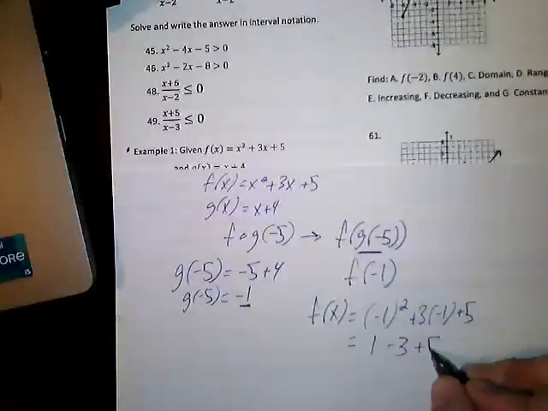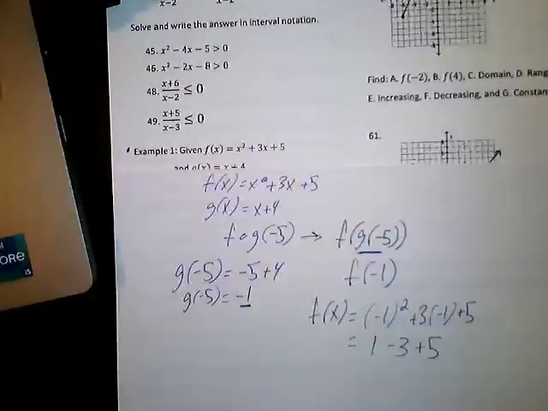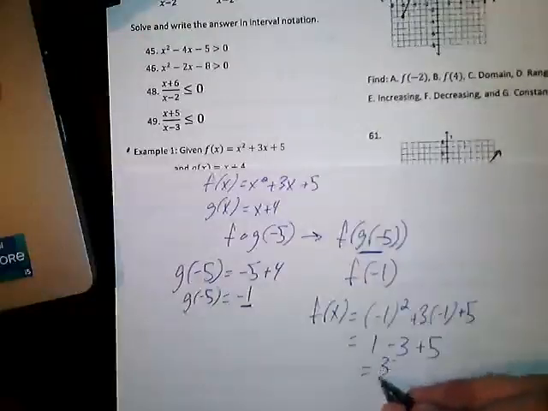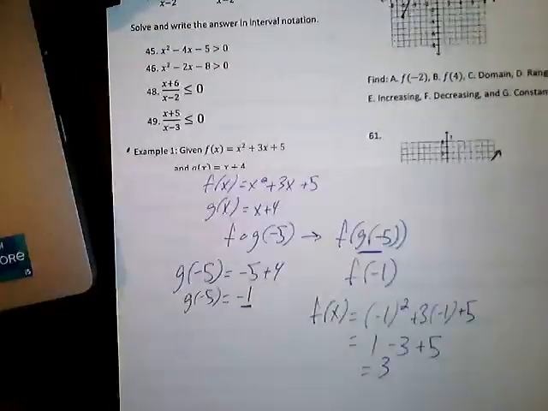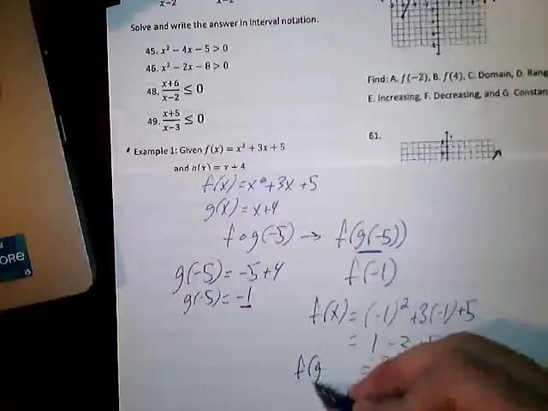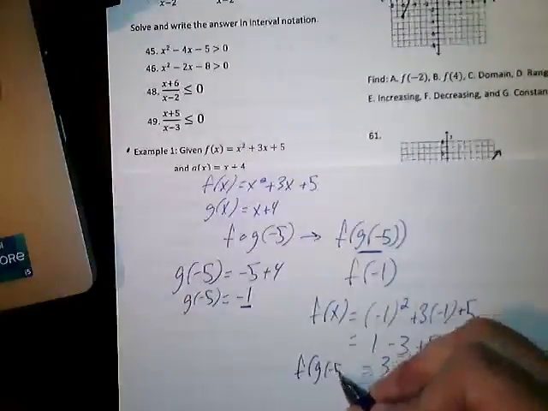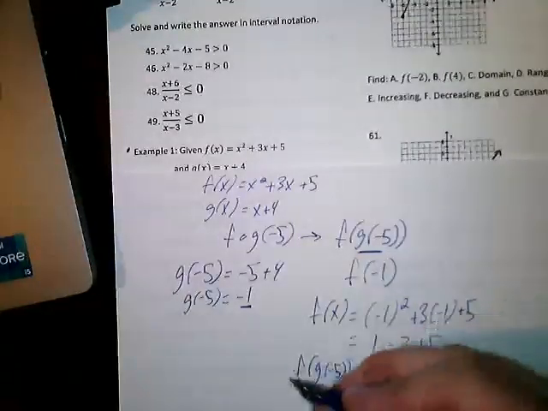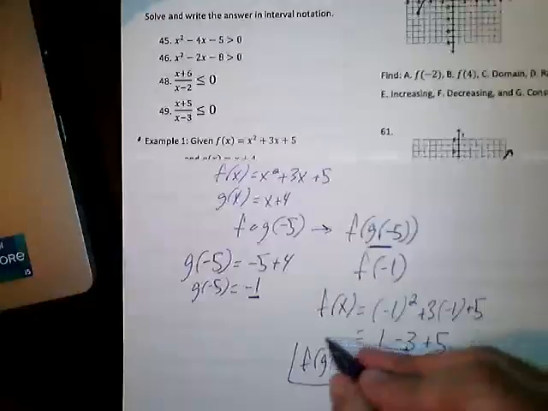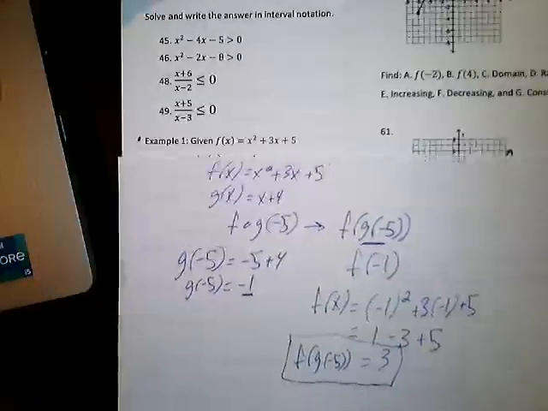Bring down the plus 5. So 1 minus 3 plus 5 is positive 3. So f of g of negative 5 is equal to 3.